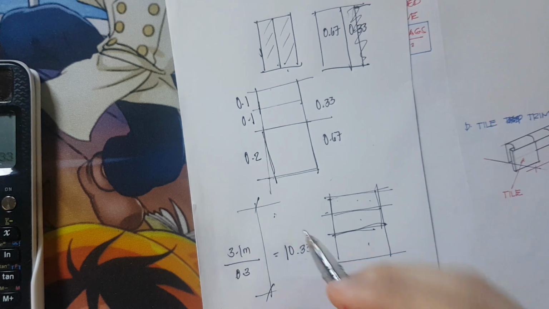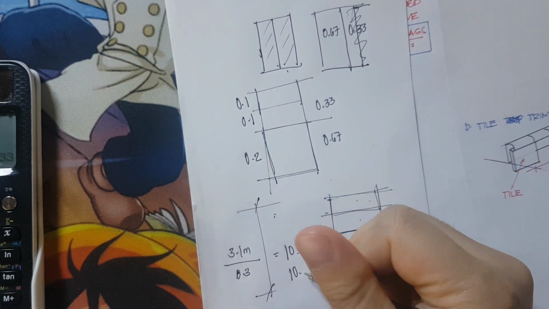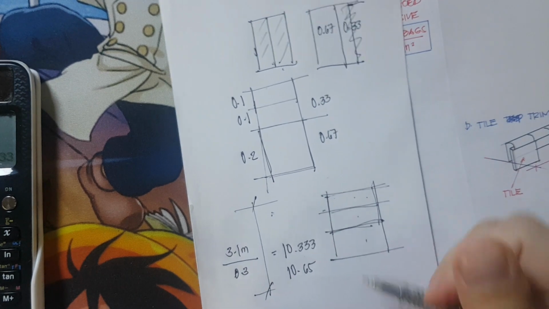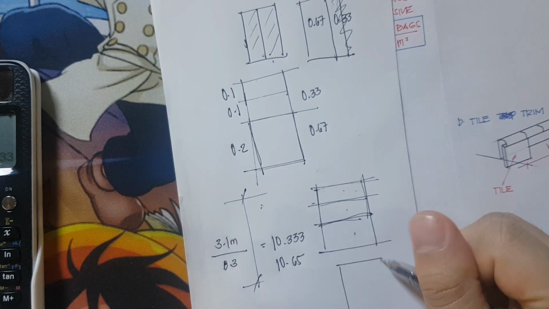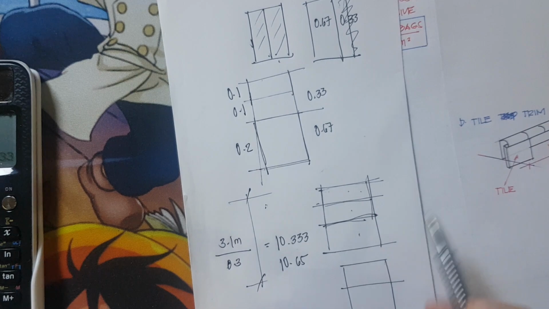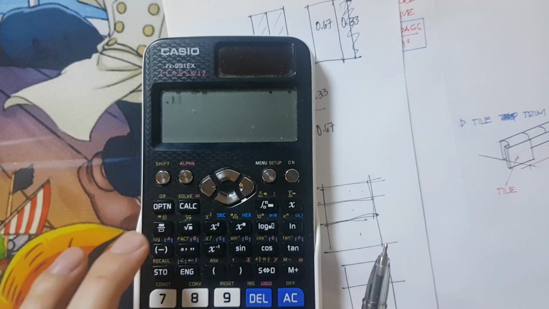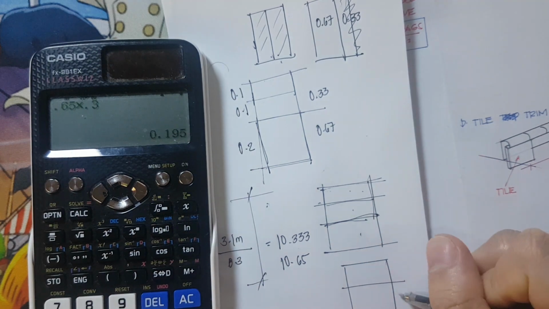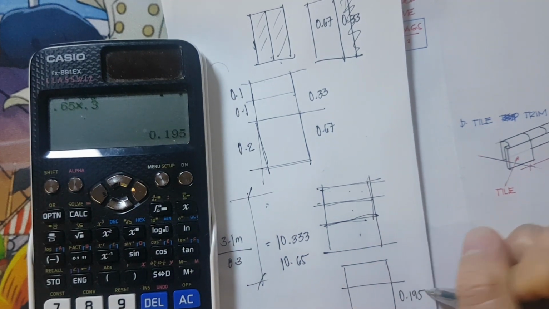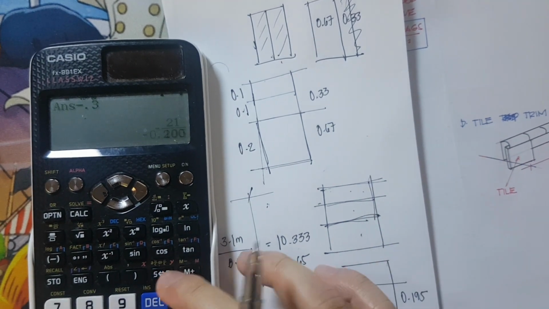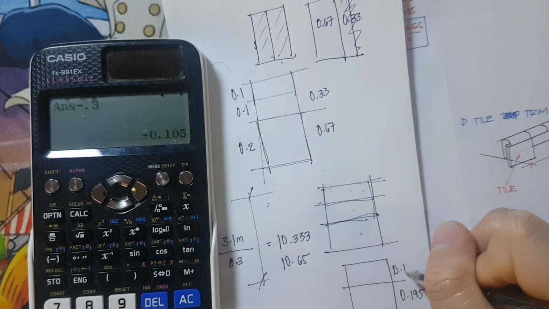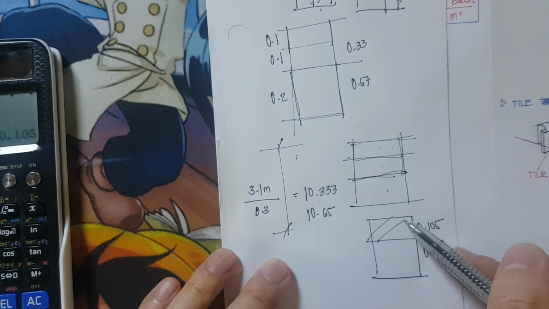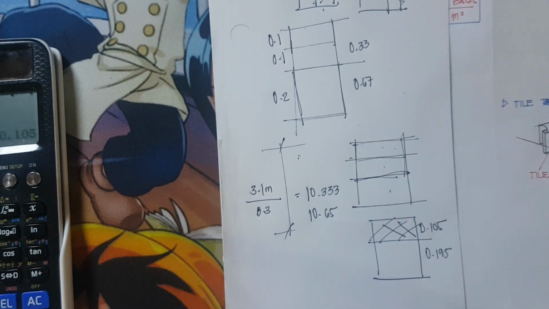But if the result is, for example, 10.65, what is 0.65 of 0.3? It is 0.195, and this is 0.105. We can no longer use this top portion of 0.105 meters, because it looks bad to join two chipped pieces.